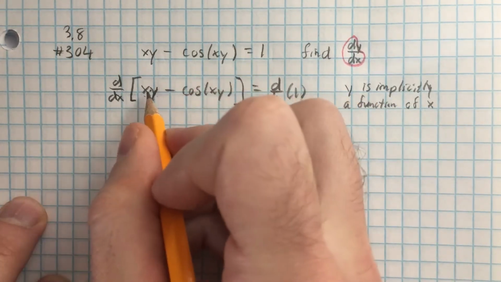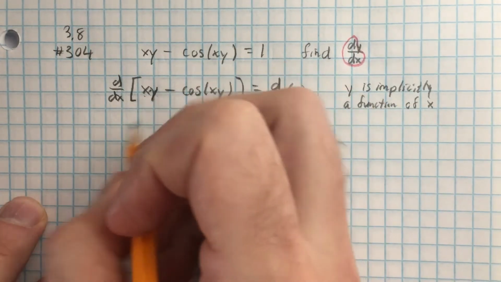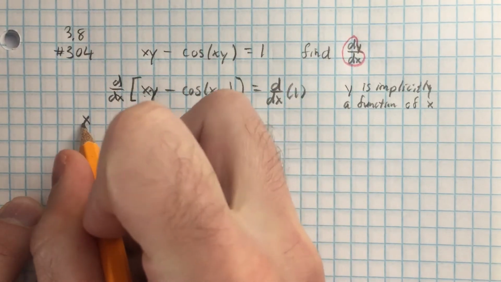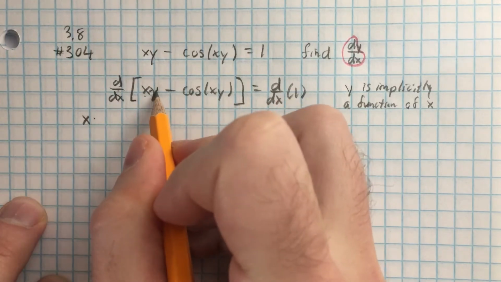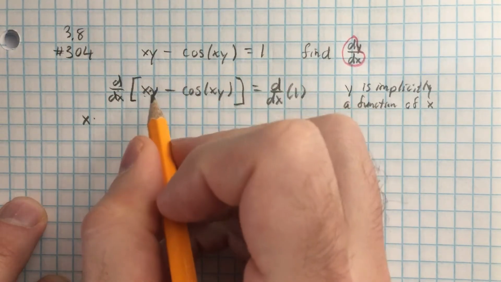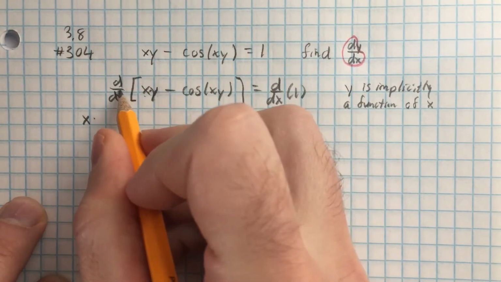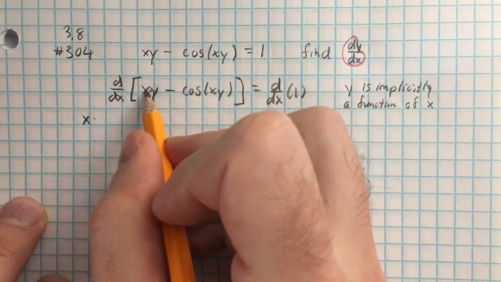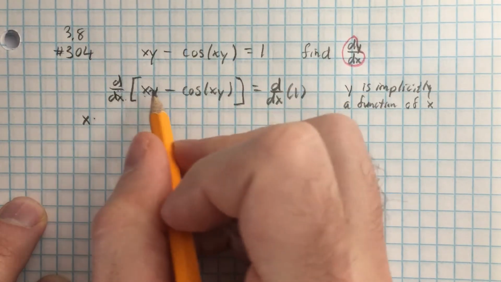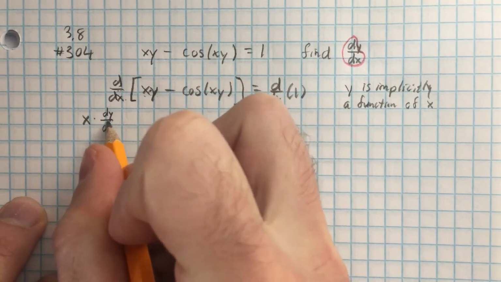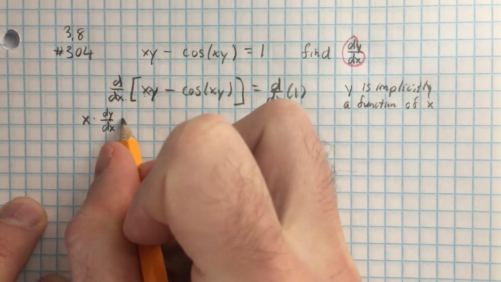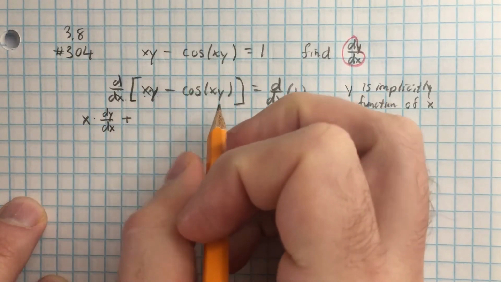So anyways, it's a product rule at this point, so I have the first function, x, times the derivative of the second function. So that's not the number 1. I'm not taking the derivative of x with respect to x. I'm taking the derivative of y with respect to x. So it's the set of symbols dy/dx plus, as part of the product rule, right?